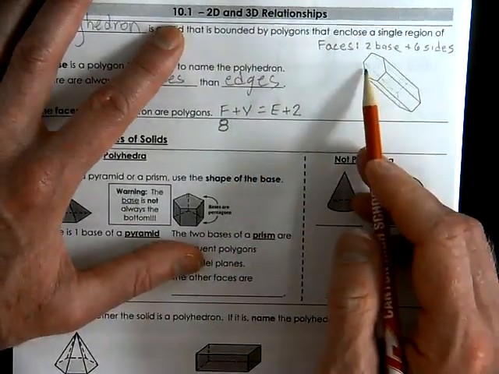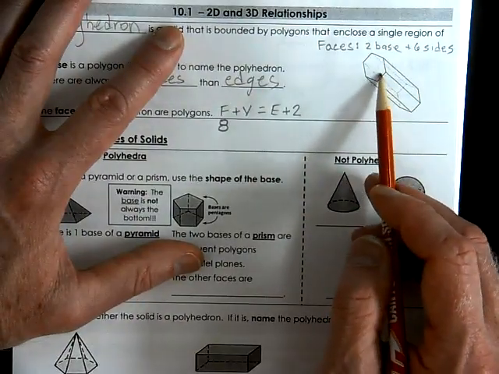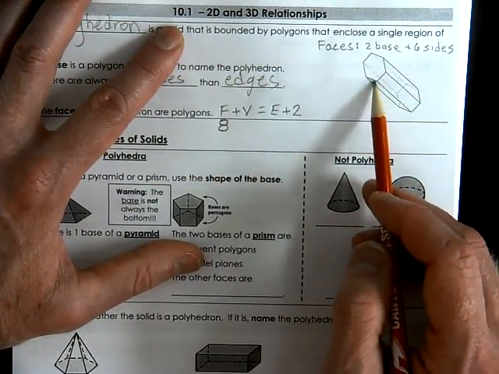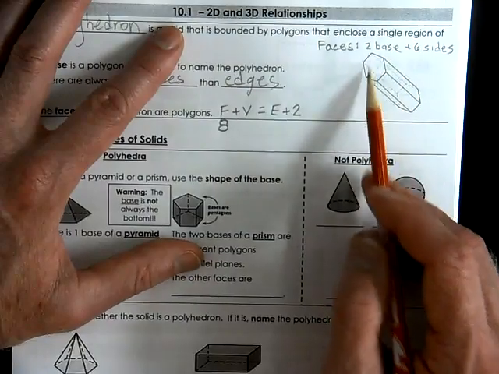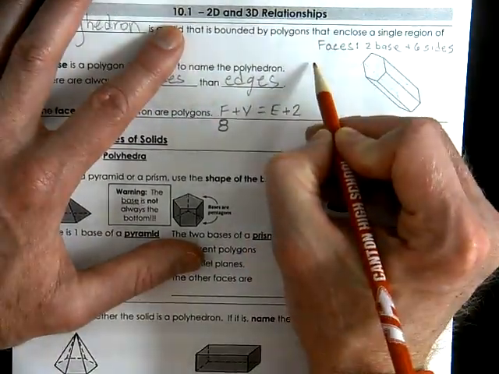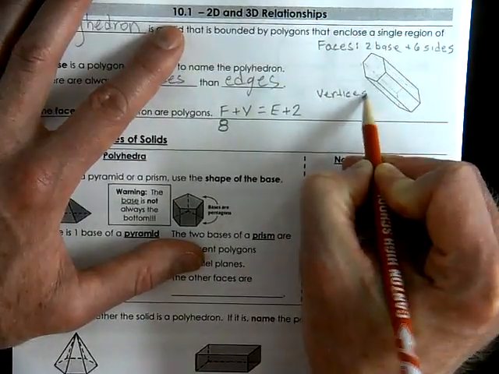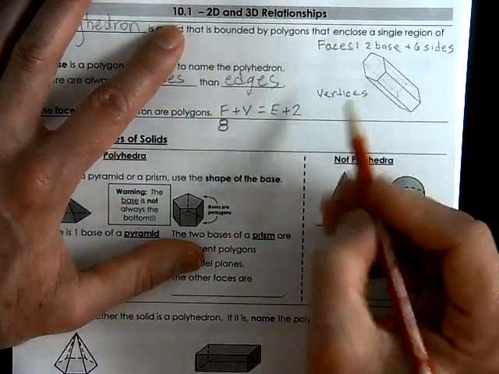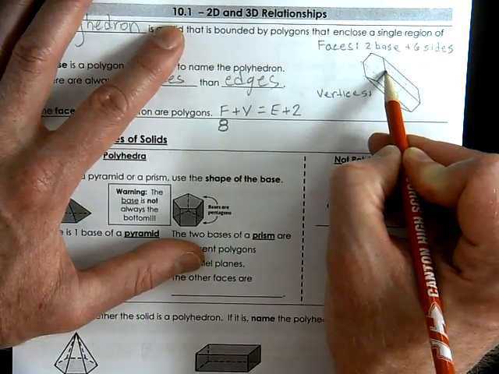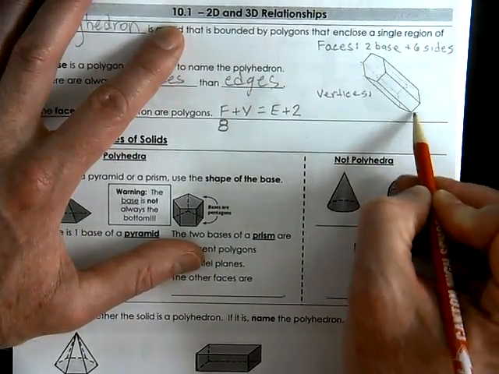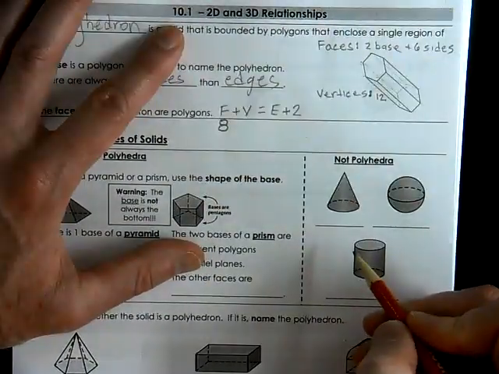The vertices. A vertex is where 3 edges come together in this case. It's where the points are on the polygon. Those are vertices. In this case, we have 6 on this hexagon and 6 on that hexagon. There are 12 total for this shape.